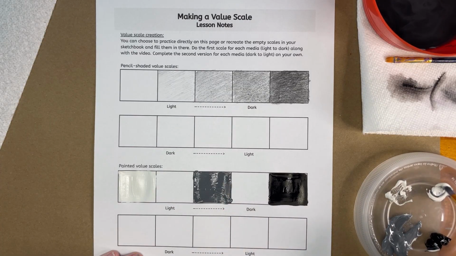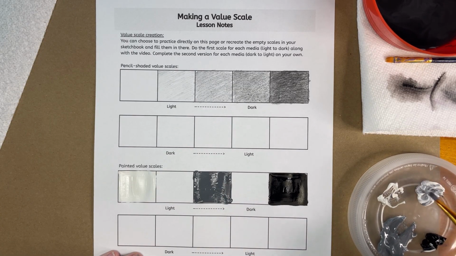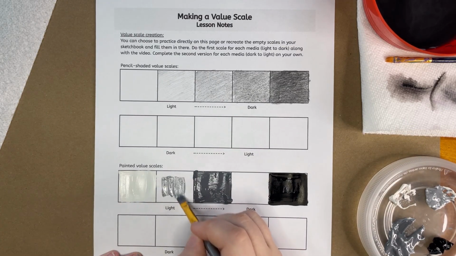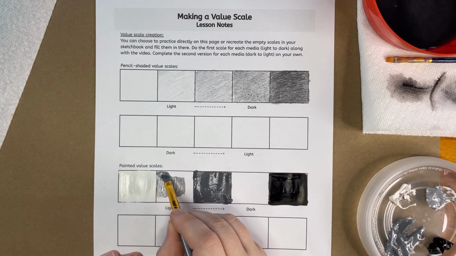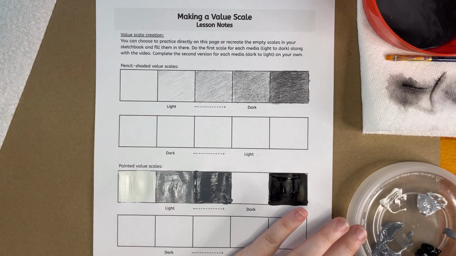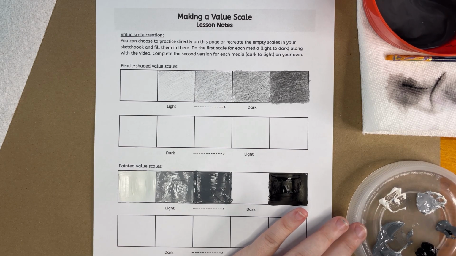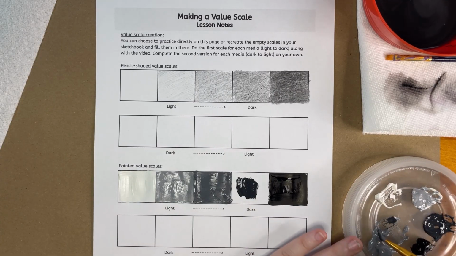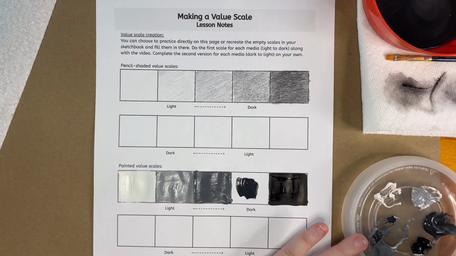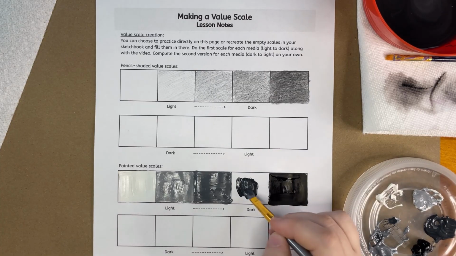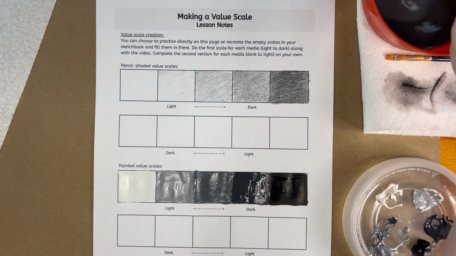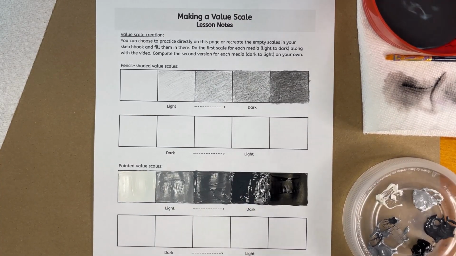Now let's go back to the second block. This one should be darker than white, but lighter than the middle value we mixed. We can use our middle mix and add more white. Lastly, we will fill in the fourth block. This one should be lighter than black, but darker than the middle block. We can again use our middle mix, but this time we will add more black. It may take a couple of tries to get the right mixture, as it is easy to add too much black. Now we have a completed painted value scale.